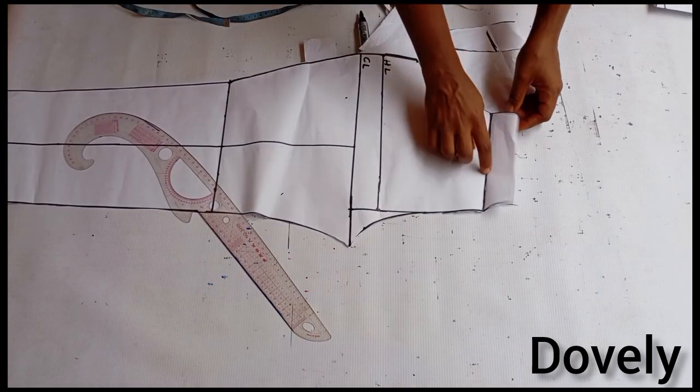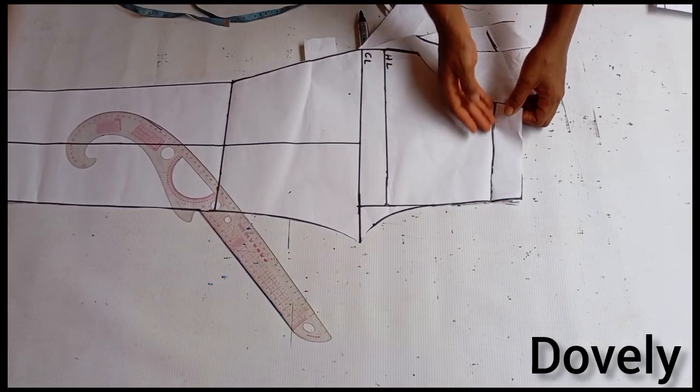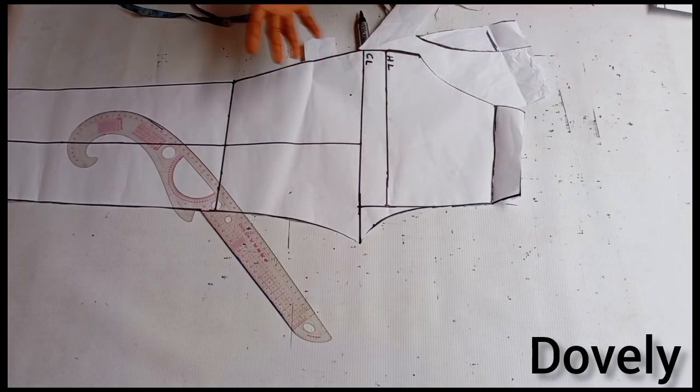Remember to also cut out the band for the back panel too.